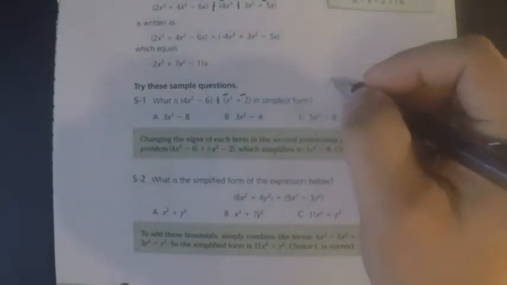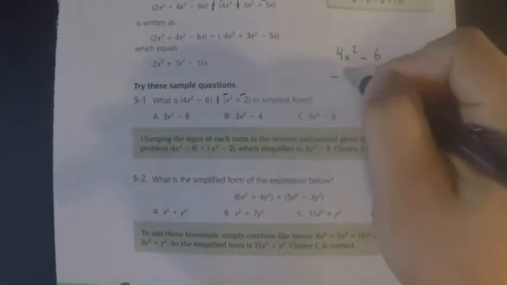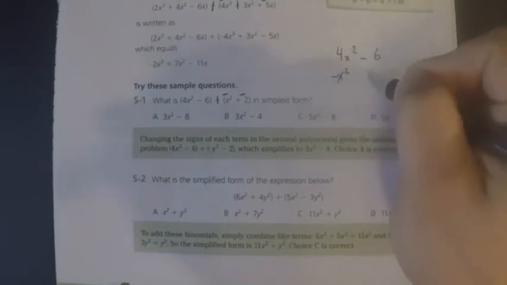Then we can go through it, and I'll write it up here. I would line them up horizontally, or you can do it vertically, but this is the way we did it in class. So we would write 4x squared minus 6, and then underneath it, our terms here, negative x squared, and then we have negative 2.